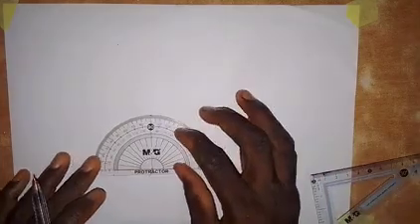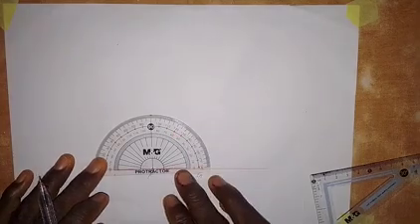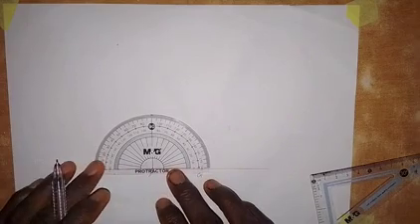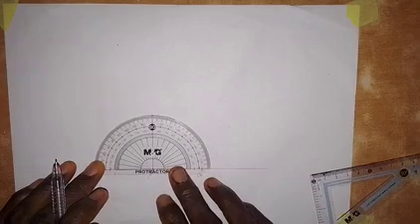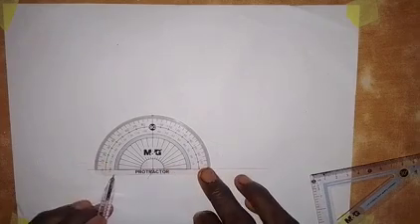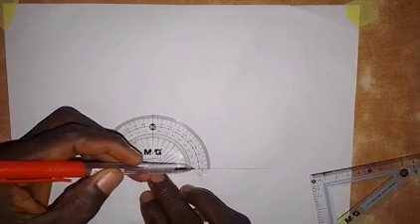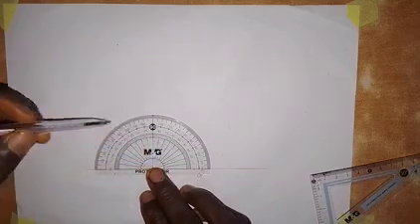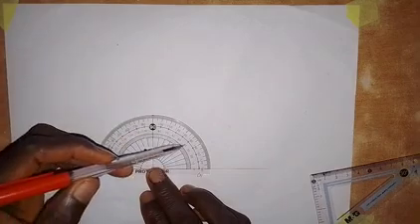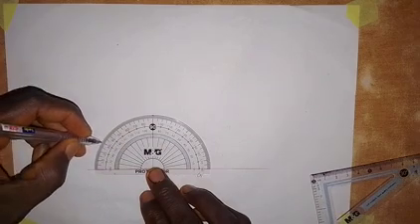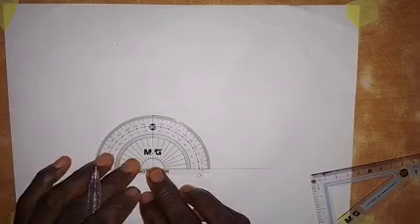Okay, so next we have to draw FK. For FK, we need to make an angle of 150 degrees. So you set your protractor, the center point on point F, and then you make sure that the horizontal line on the protractor is on the horizontal line FG. You have to read the angle from this side, following this down calibration. So here we have 150. Okay, so we have 150 there.